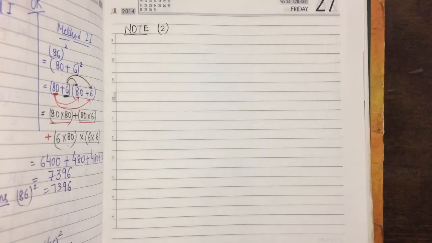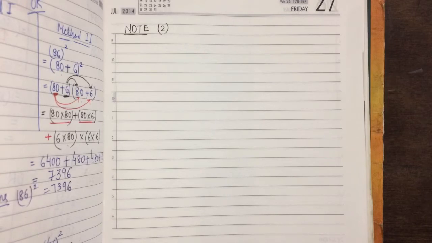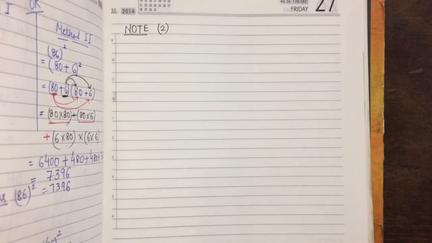Good morning, 8th standard. We have done the first question from exercise 6.2. Now we have to do the second question, and before we do the second question we will be writing down a note, and the note is about Pythagorean triplet.